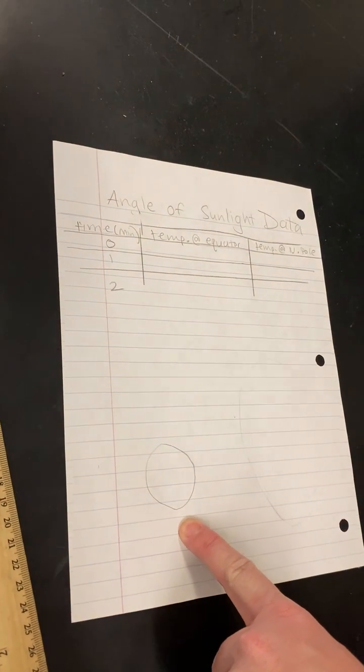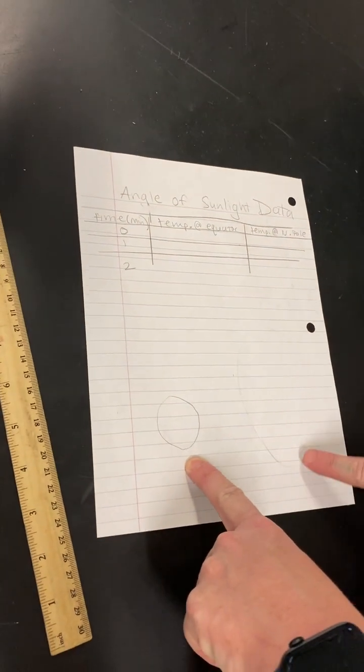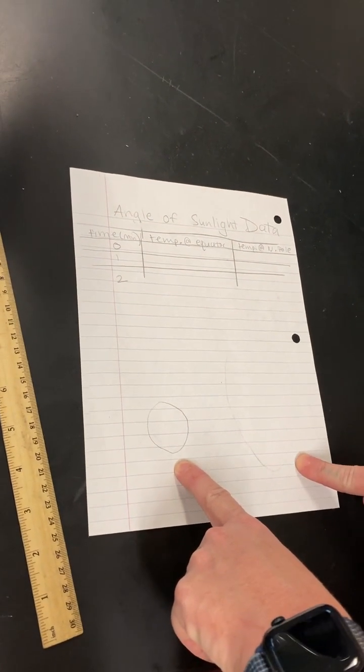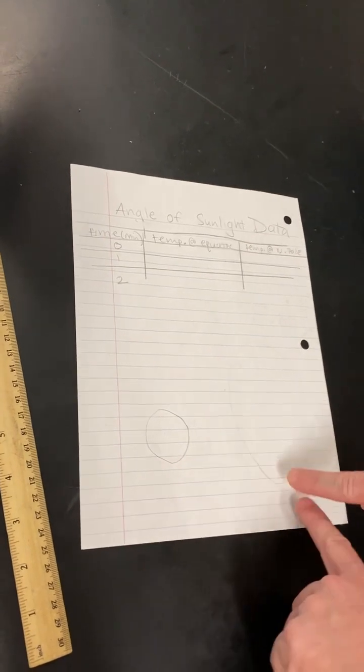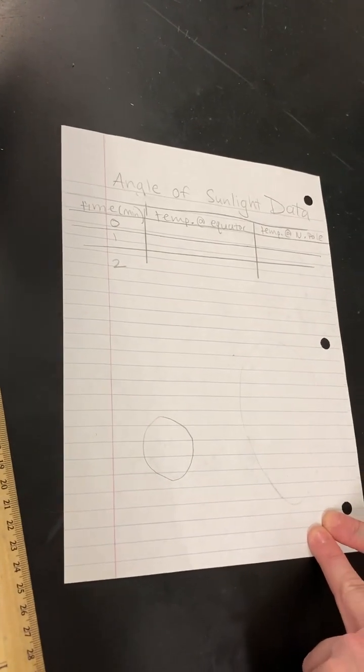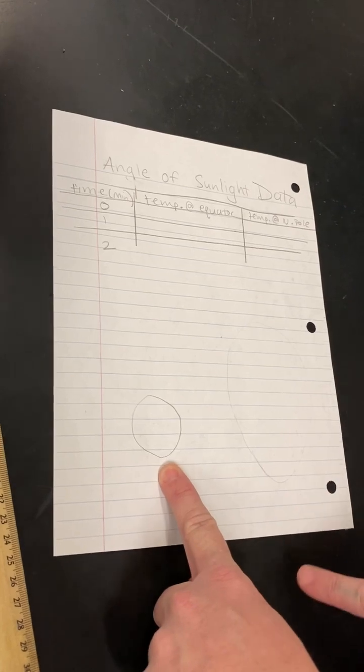You're going to hold it really close and then tilt it so you can see that larger area on your paper. So this one is like the light at the equator. It's strong and concentrated. This one is like the light at the poles. It's the same amount of light, but it has to spread out over a greater area. That's why we have warmer temperature at the equator and cooler temperature at the pole.